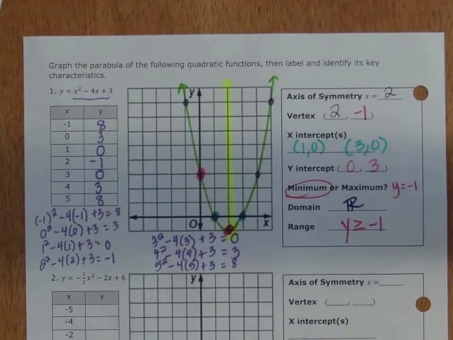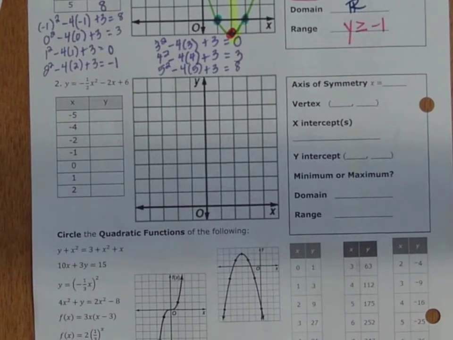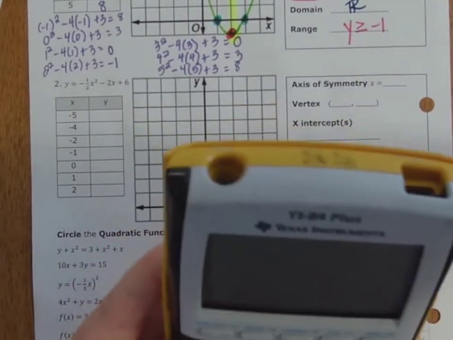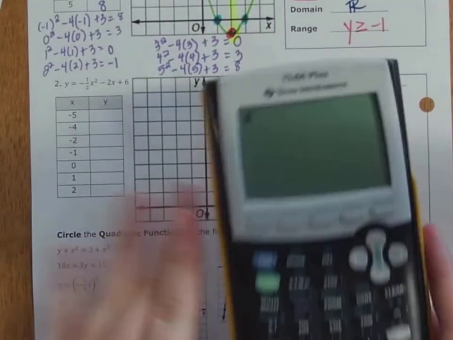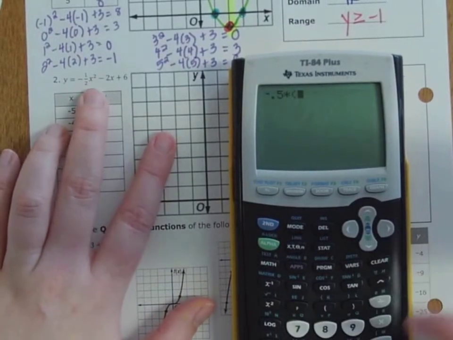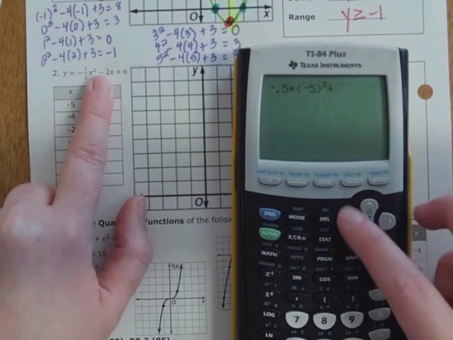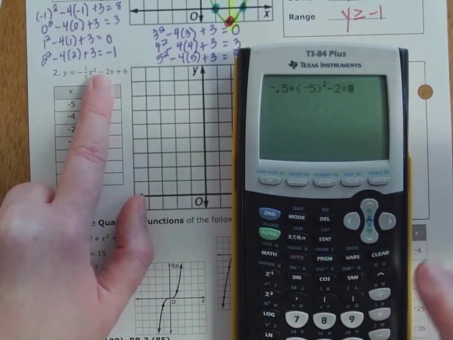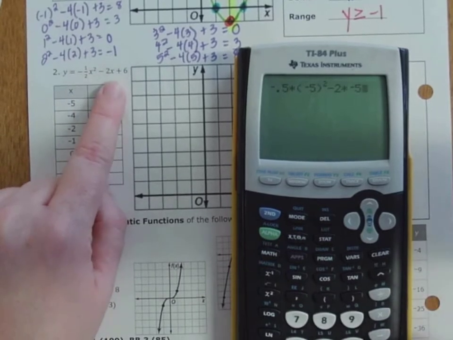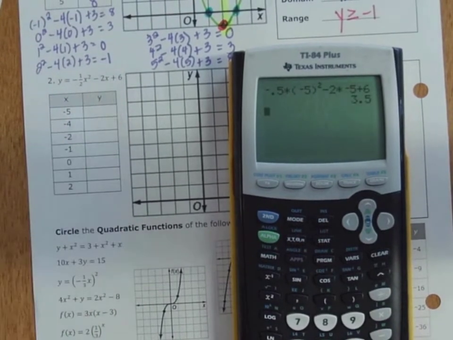Okay, we're going to do another one where we're going to make a table, but we're going to use a calculator because I'm not going to torture you all day. So negative 0.5 times, remember you've got to use parentheses if your x value is negative, negative 2 times negative 5 plus 6. So I plugged in negative 5 and I get 3.5.